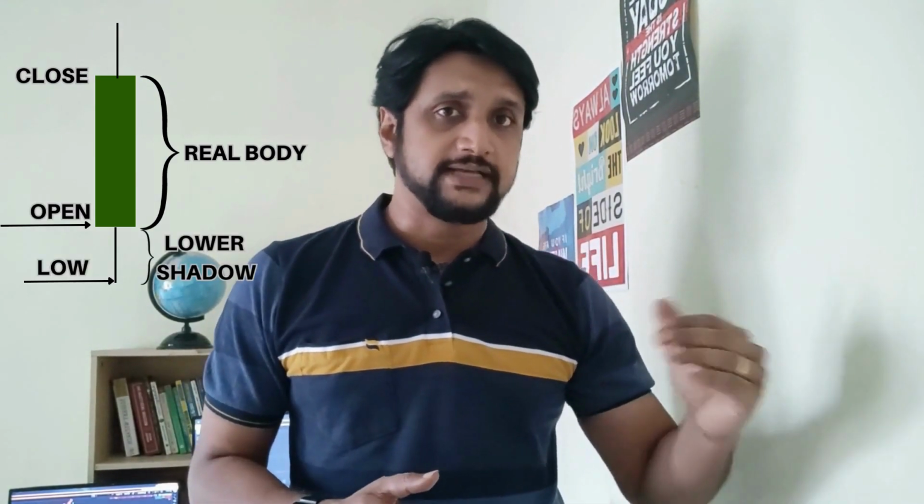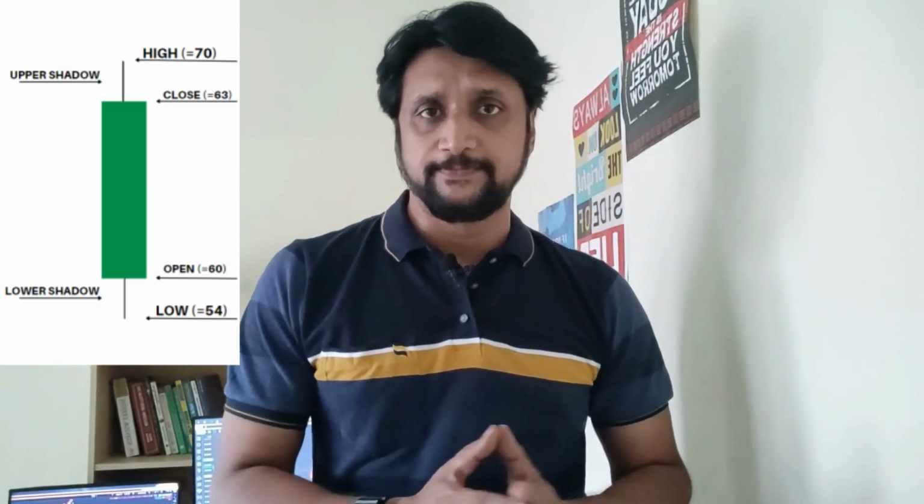For a bullish candle, the opening is at the bottom end and the closing is at the top end. Second is the upper shadow, which connects the high point to the close. And third is the lower shadow, which connects the low point to the open. This can be understood with an example. Let us assume the prices are as follows: open equal to 60, high equal to 70, low equal to 54 and close equal to 63. This indicates a bullish candle as the close is greater than the open price.